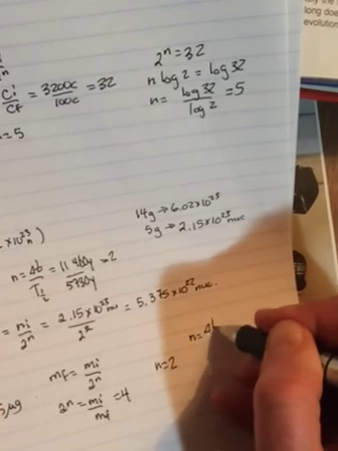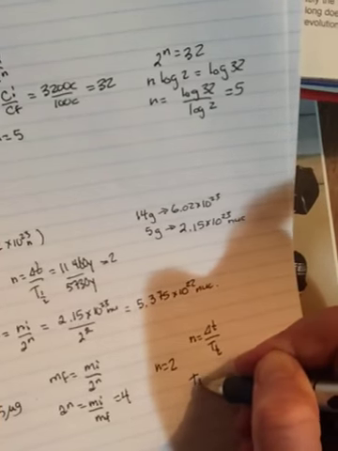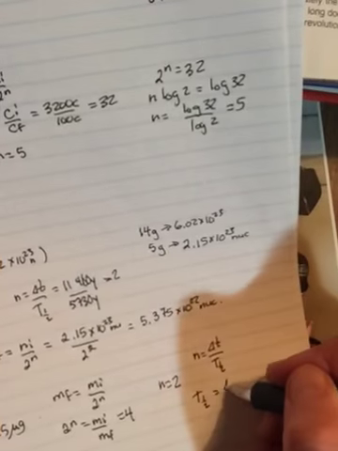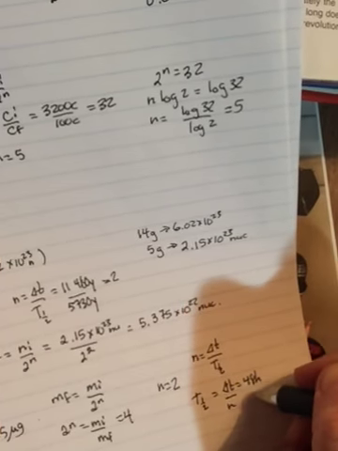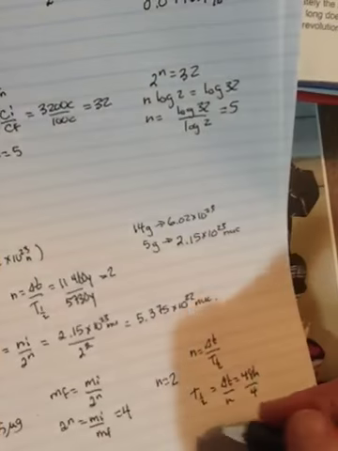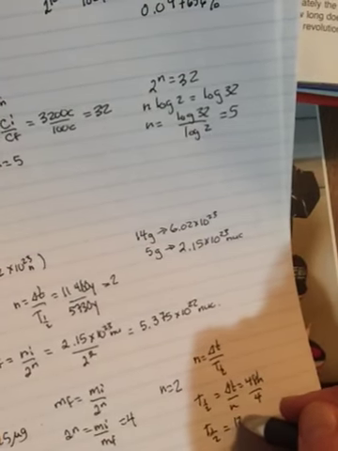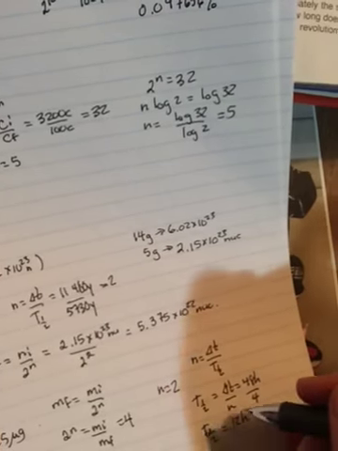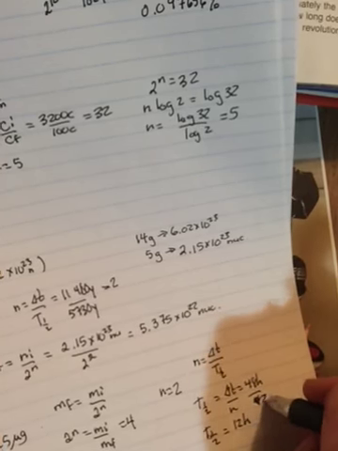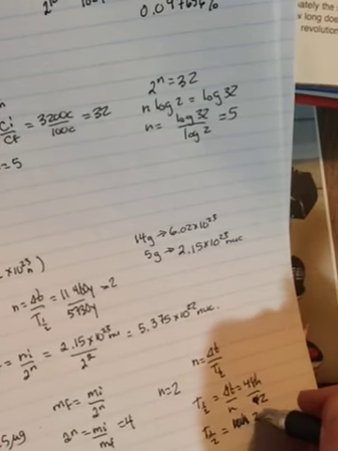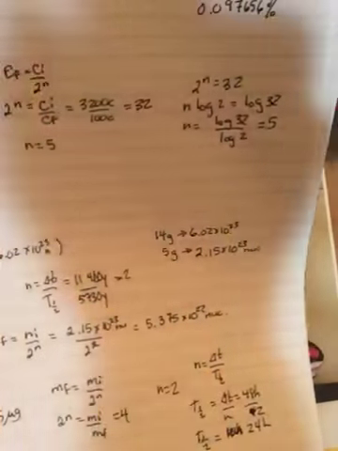So n is equal to delta t over t to the 1/2. So t to the 1/2 is equal to delta t, which is 48 hours, over n, which is 4. Oh, no, sorry, 2. That's a 2, not a 4. I looked at the wrong spot. So t to the 1/2 is equal to 24 hours, which is your answer to Part A.